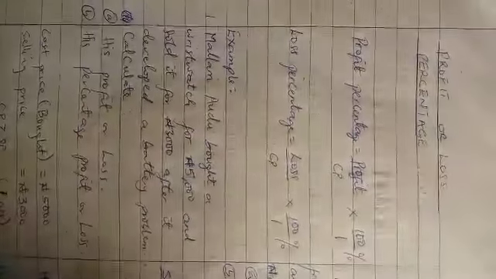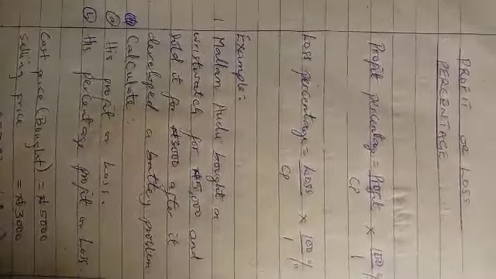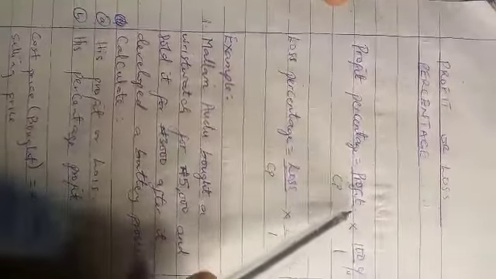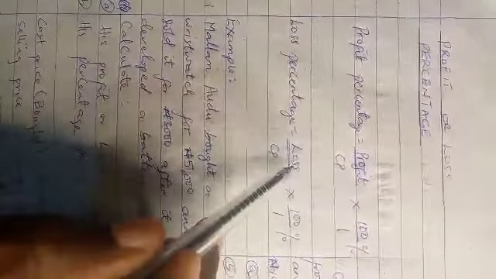Now we're going to profit percentage and loss percentage. The formula for profit percentage is profit divided by cost price, CP, times 100 all over 1%, while loss percentage is equal to loss divided by cost price times 100%.